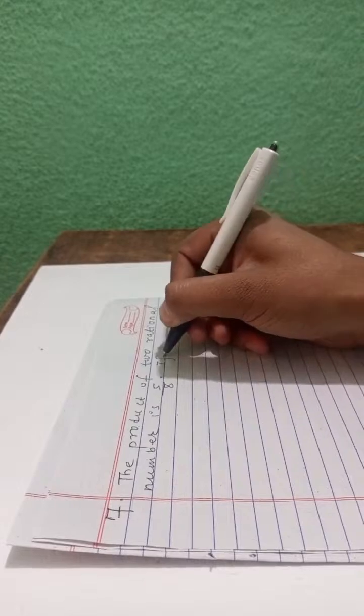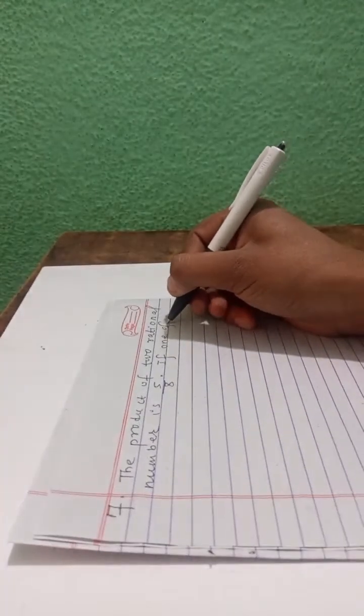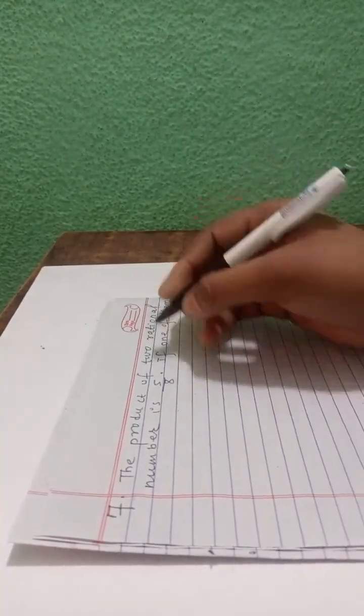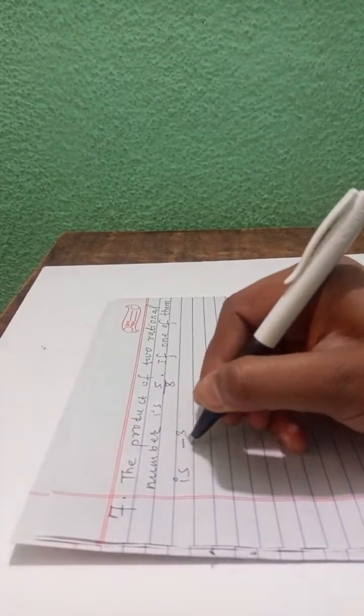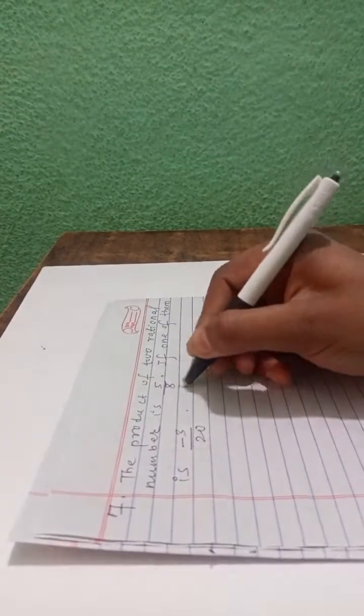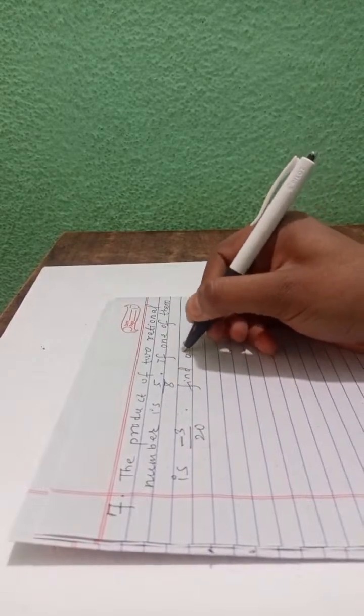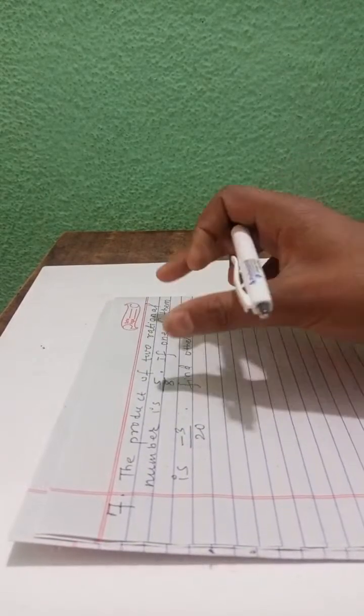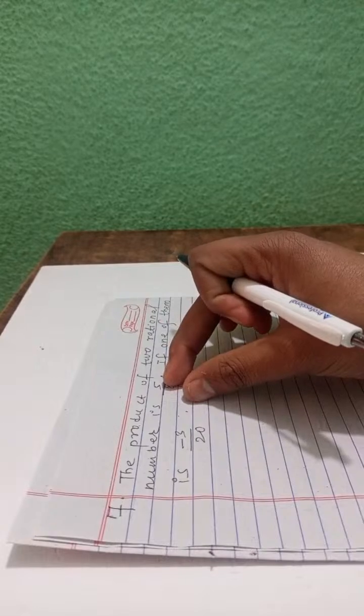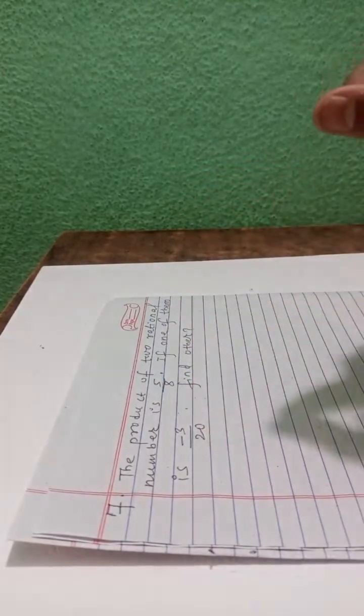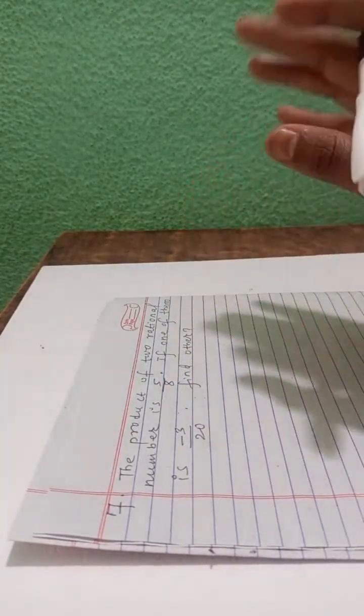If one of them is minus 3 by 20, find the other number.